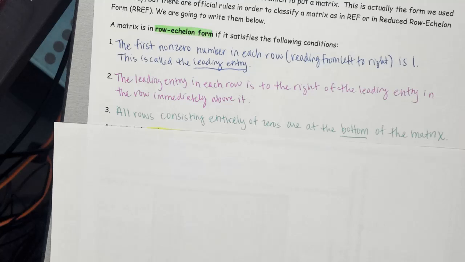Okay, so if you have a row of all zeros, that has to be at the very bottom of the matrix. I'll put that up on the board today.